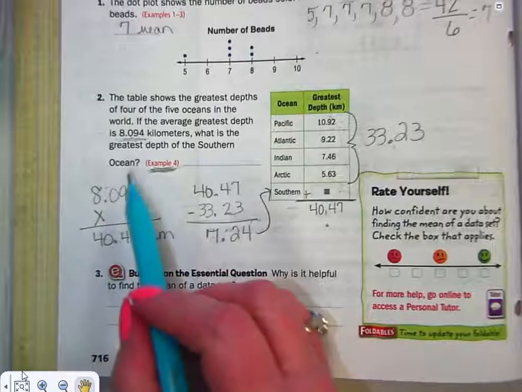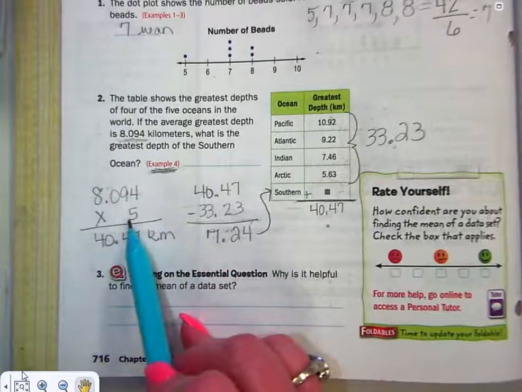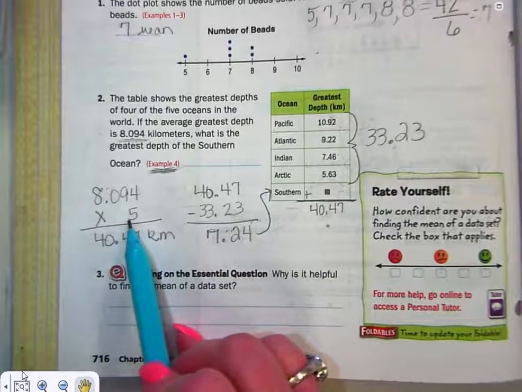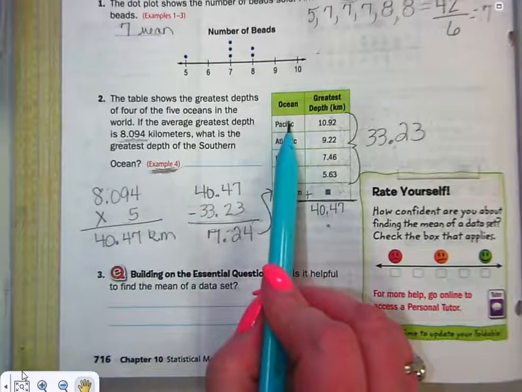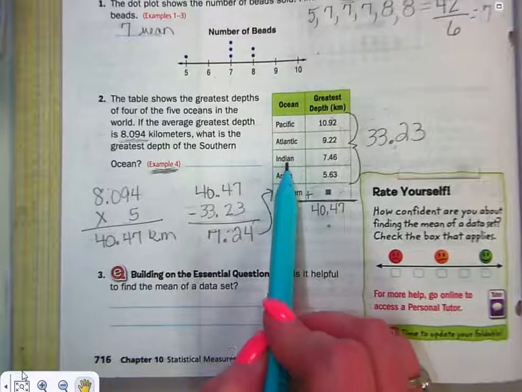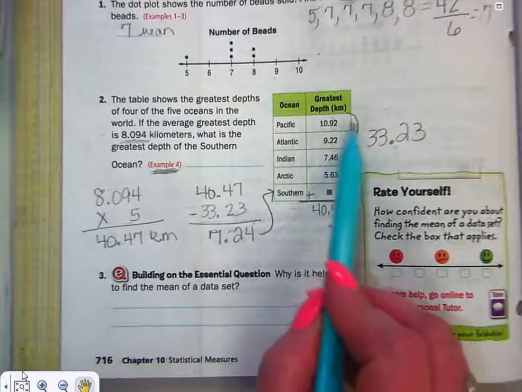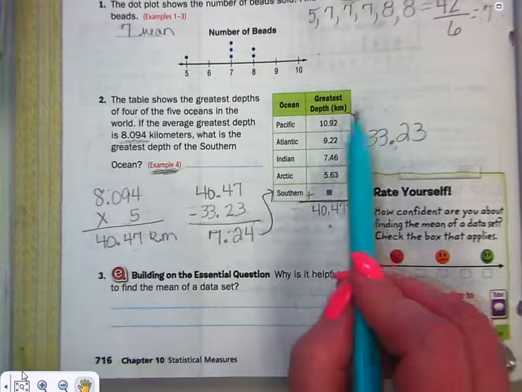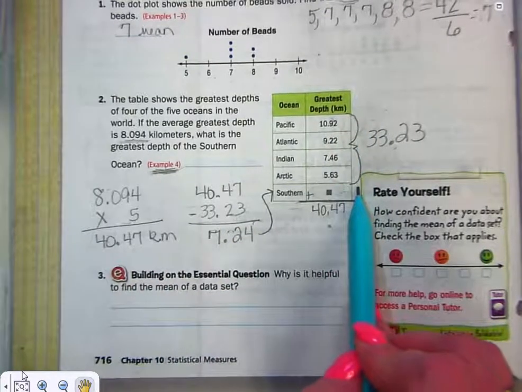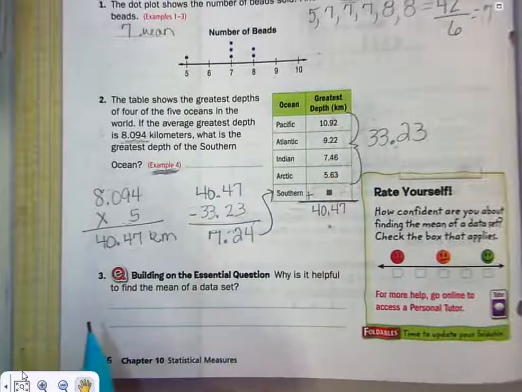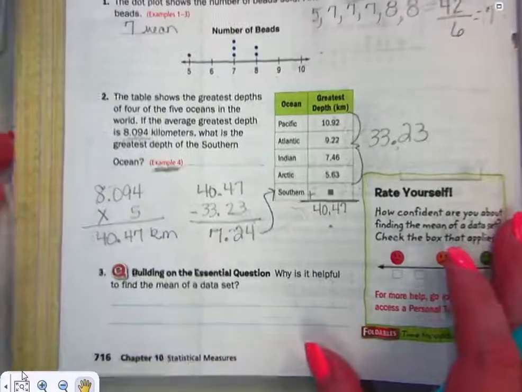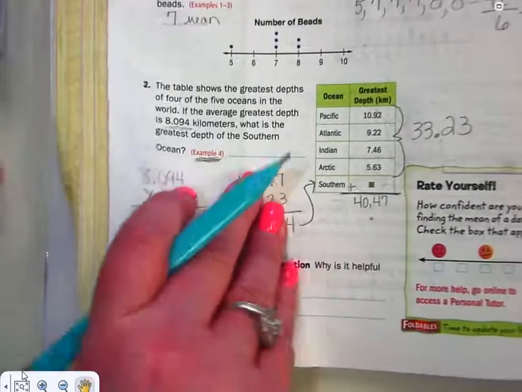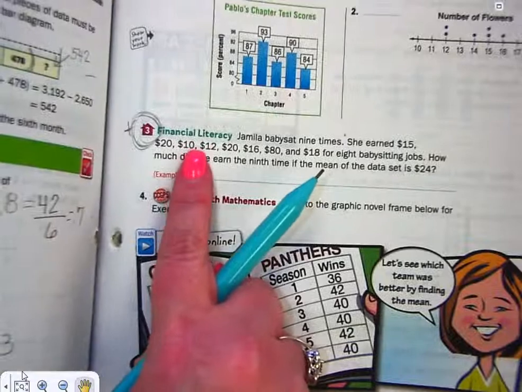Do you all understand why I took the average and multiplied it by 5? How did I know to multiply it by 5? Because there's 1, 2, 3, 4, 5. That gives me the total depth of all of them. Then I had to figure out how much was already there, and then I had to find the difference. Okay? So when you're working on your homework tonight, number 3 is a problem like that one.